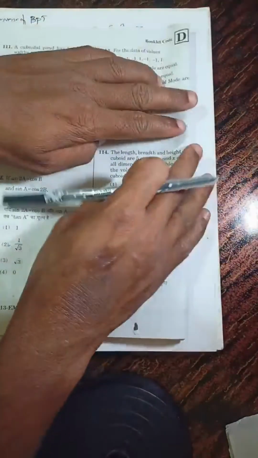So we are having 4 more problems. By this we will end this session of mathematics.